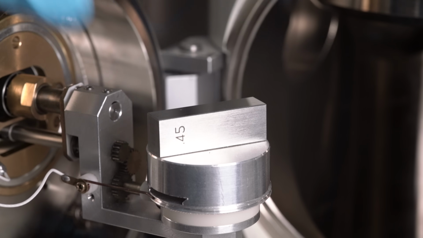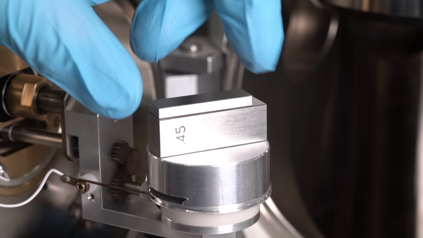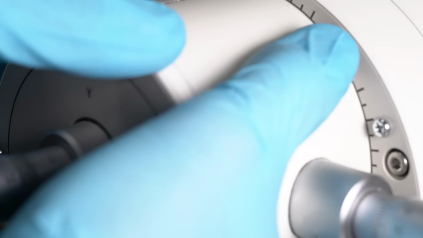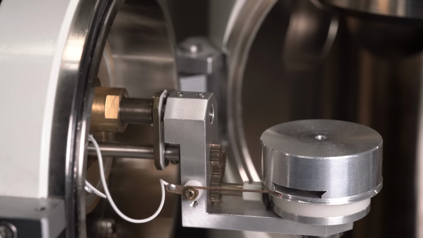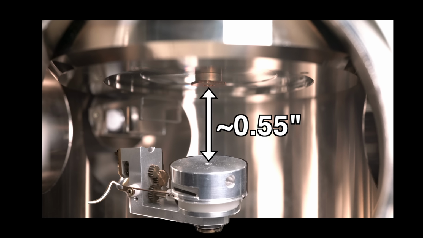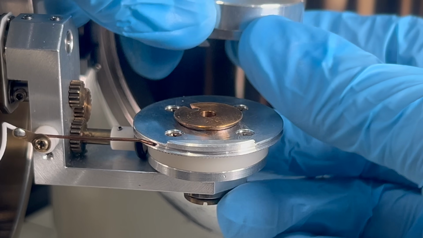I carefully stacked some gauge blocks on the sample holder and peered through the tiny gap as I closed the door. It looks like we have just over 0.55 inches. That is not a lot of space to work with. However, I have an idea.